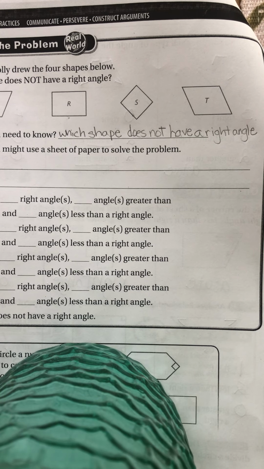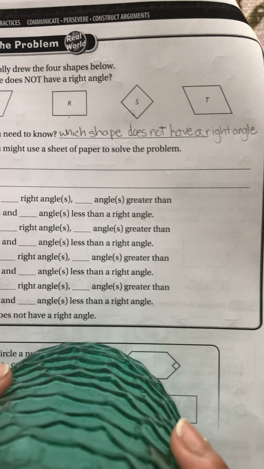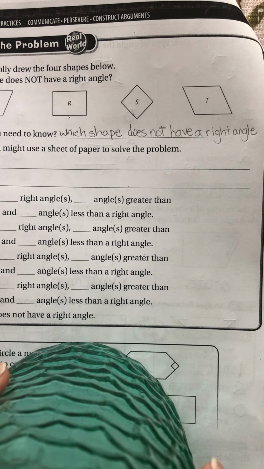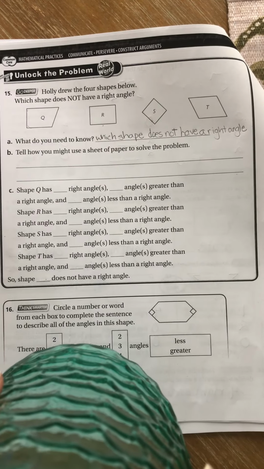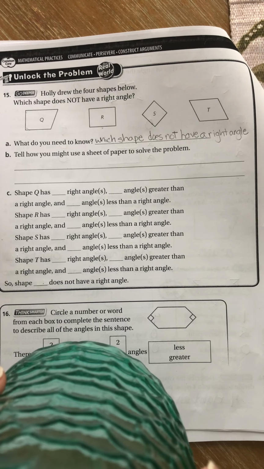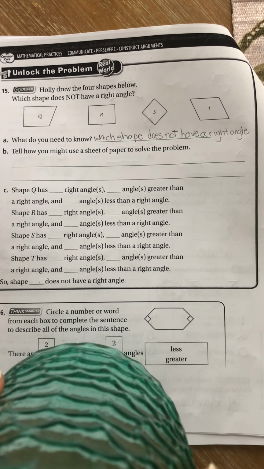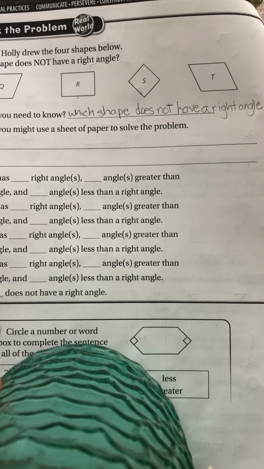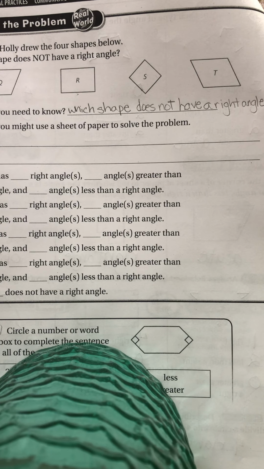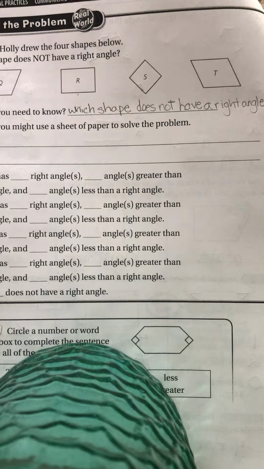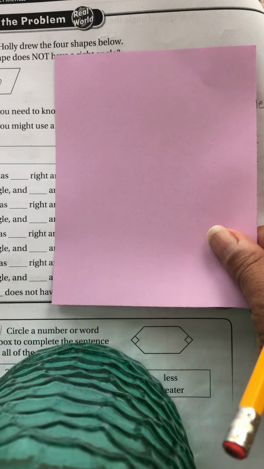Then it goes on to letter B, and I'll leave that there so you guys can copy it, but letter B is asking, tell how you might use a sheet of paper to solve the problem. Well, we practiced a little bit with that yesterday with a sticky note. If you look at the corner of a sheet of paper, and I'm just going to show you real quick. Here is a small sheet of paper.